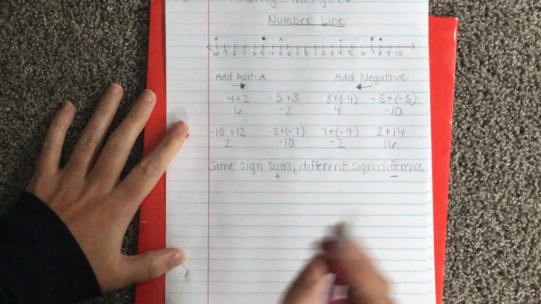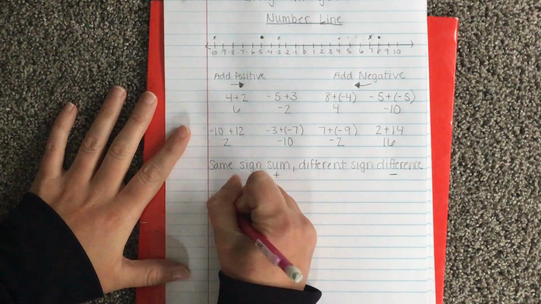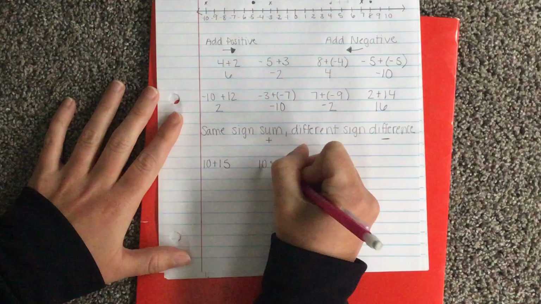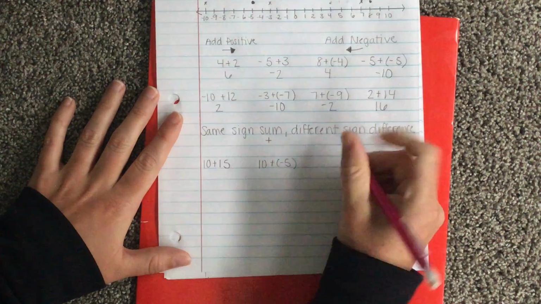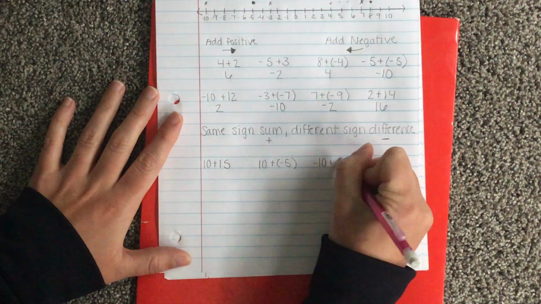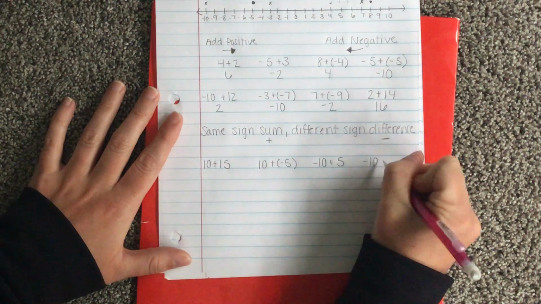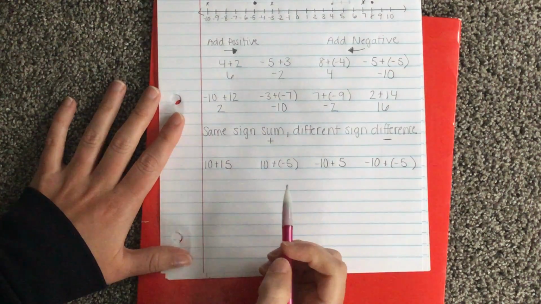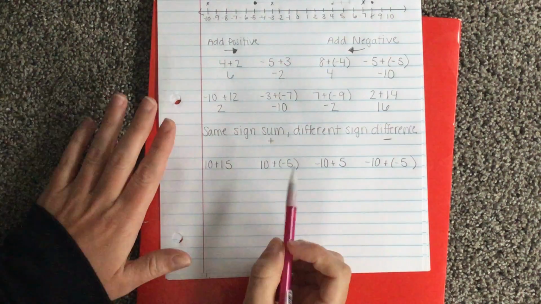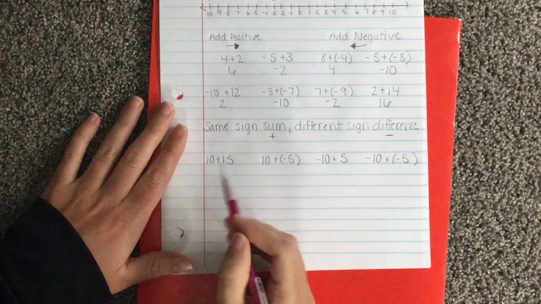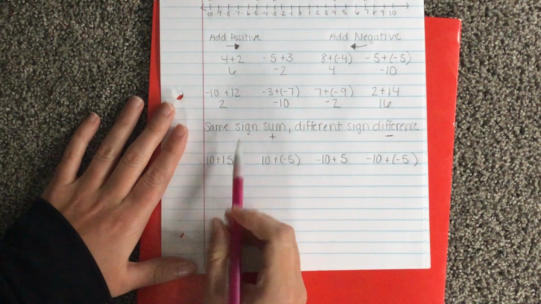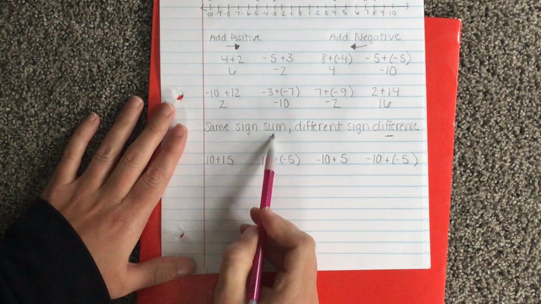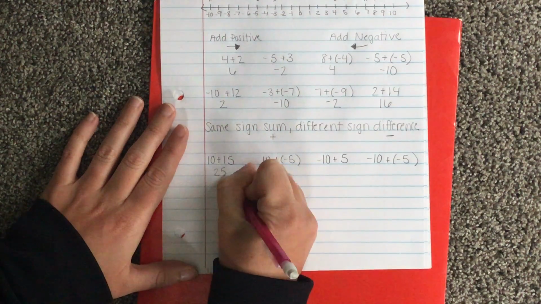Okay, so let's try some. I'm going to put 4 problems down and we're going to try them together without the number line. And I'm going to actually use the same numbers so you can see the 4 different types of problems that you could possibly have. Okay, so same sign sum, different sign difference. Say it over and over in your head. It's something you're going to want to memorize. These two are both positive. They have the same sign. So if they have the same sign, you're going to add, which we already knew.